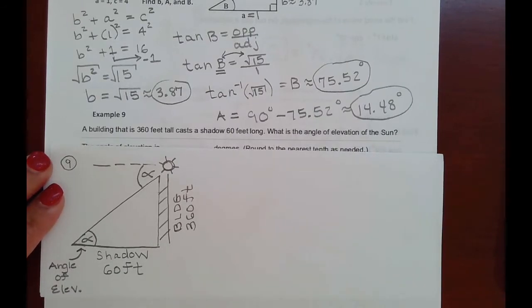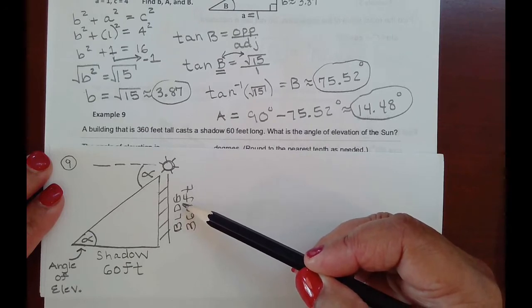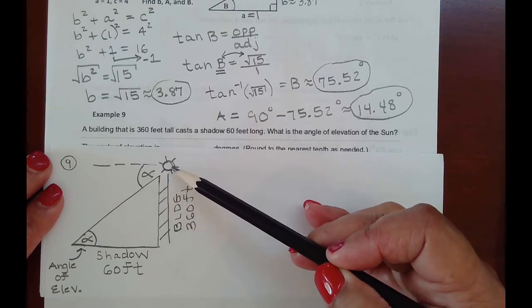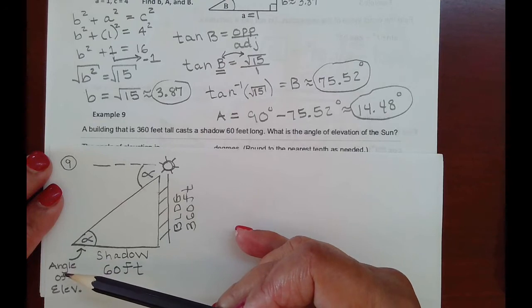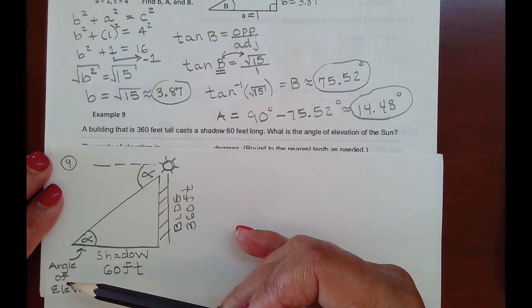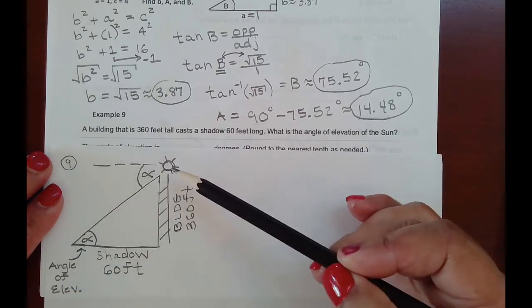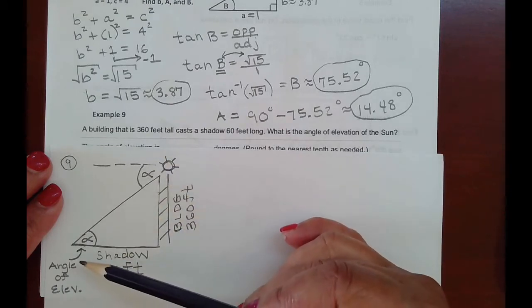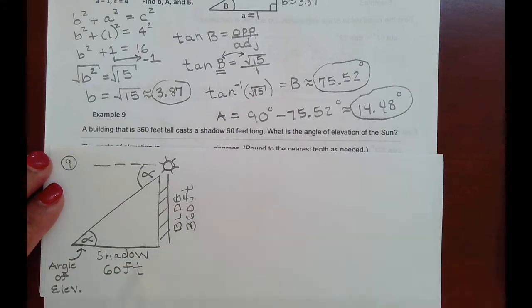A building is 360 feet tall. In order for a shadow to be cast, the sun would have to be slightly above and behind the building, and then the shadow would be out in front of the building, just like when you're walking on the sidewalk and you see your big long shadow sometimes out in front of you. And so that's the situation here. Okay, the sun is up above the building, casts a shadow out in front of the building, and that shadow is 60 feet. So we're emulating a right triangle here.